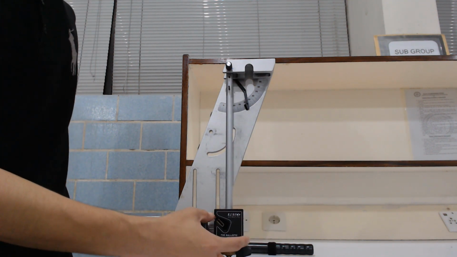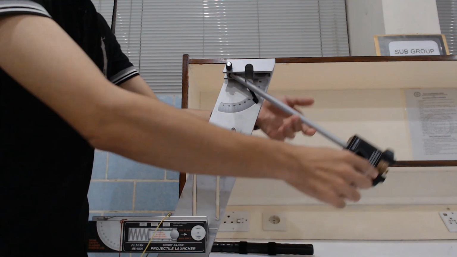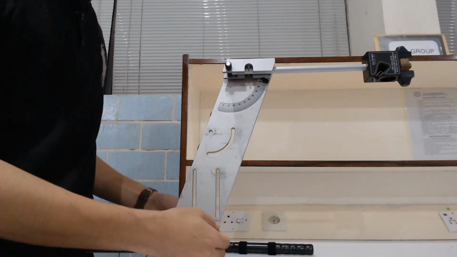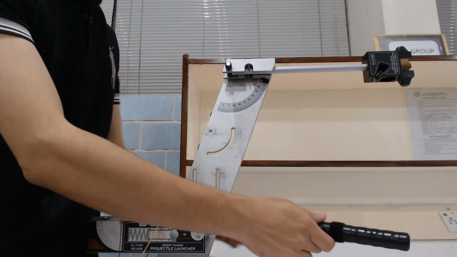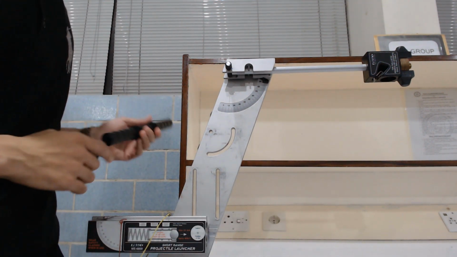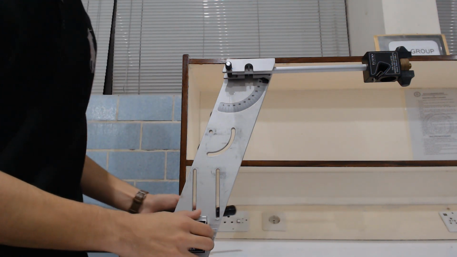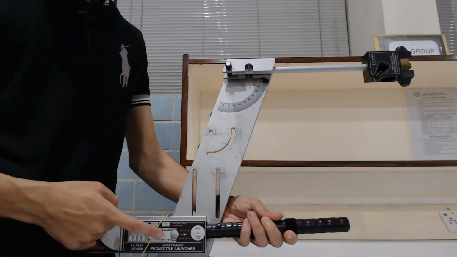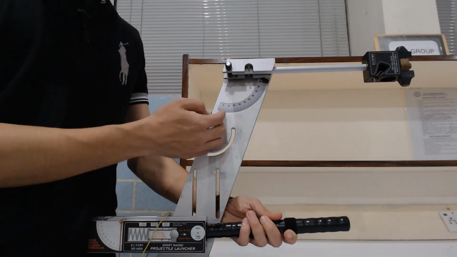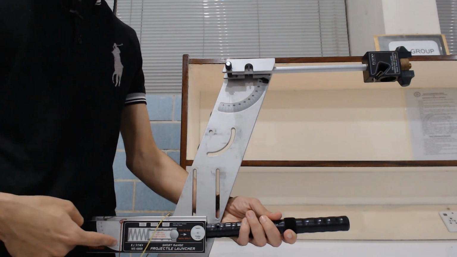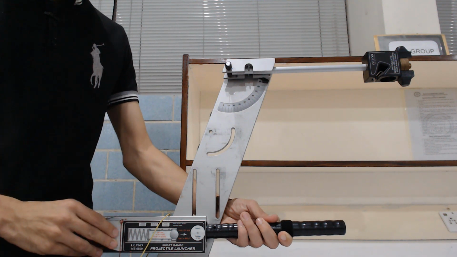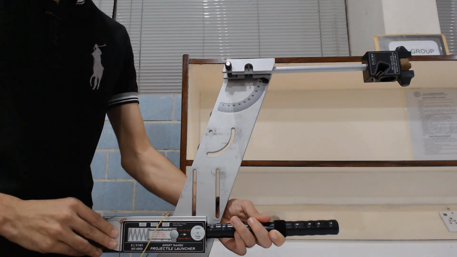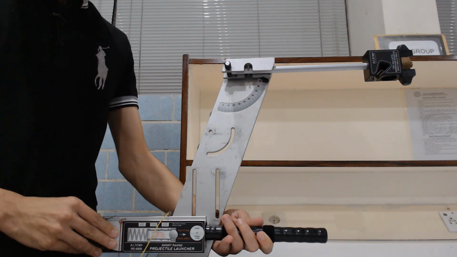Now you will again keep it straight and place the ball here. If the mass of the ball is more, you will have to lock the ball at, let's say, medium range. And if it's not working for the medium range, let's say the angle is very small, then you can lock the ball at long range. So let's say I'm locking the ball again at medium range. I'm not using the long range.